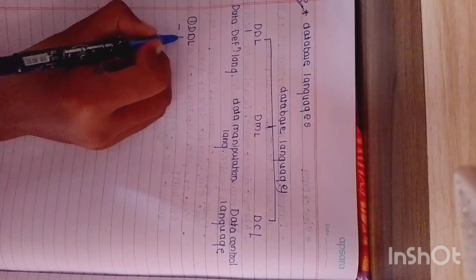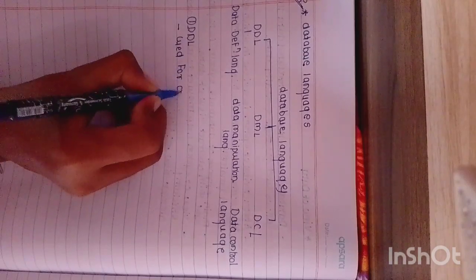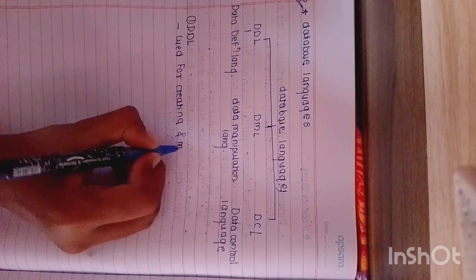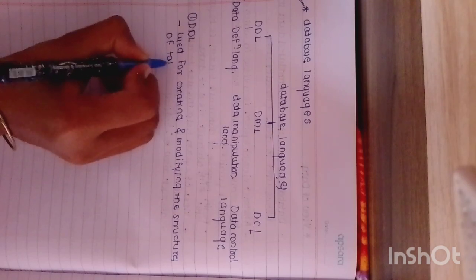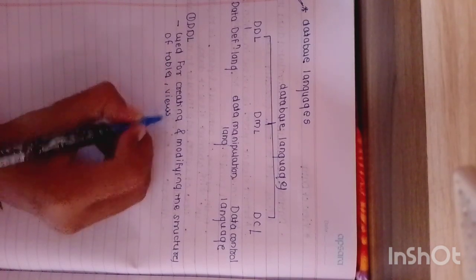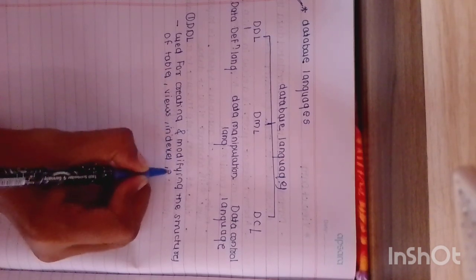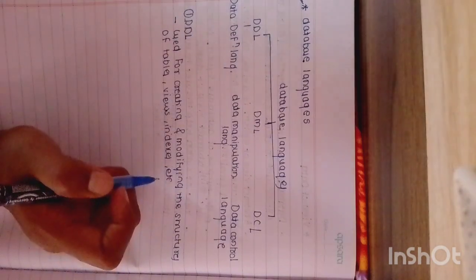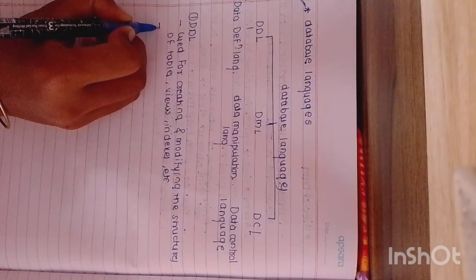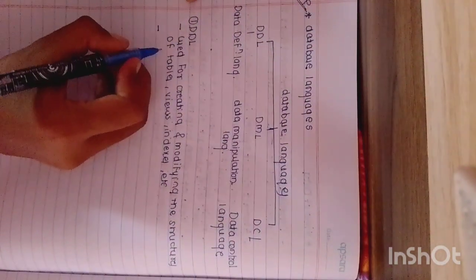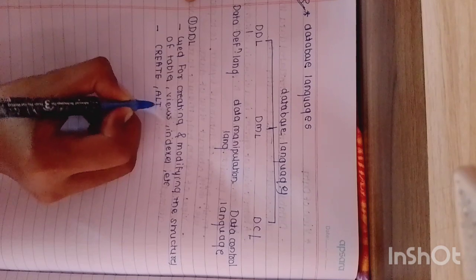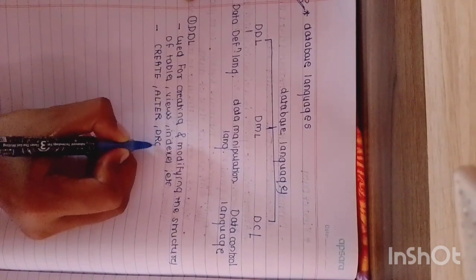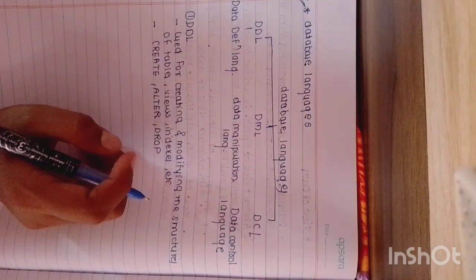So DDL is used for creating and modifying the structures of tables, views, indexes, etc. It is used for specifying the additional properties of data. The common commands used in DDL are create, alter and drop. So these are the three commands that are used in DDL.